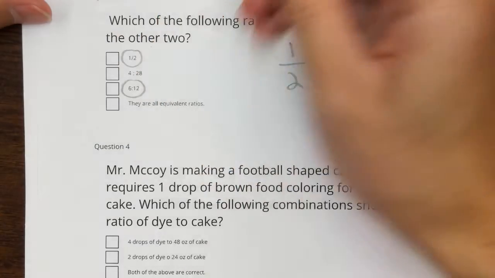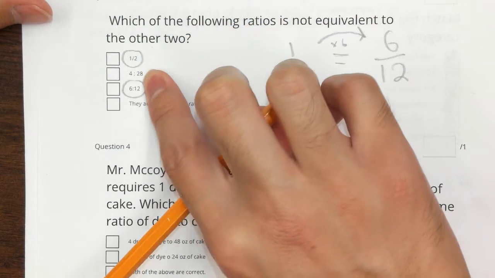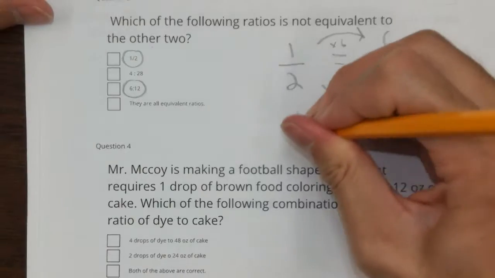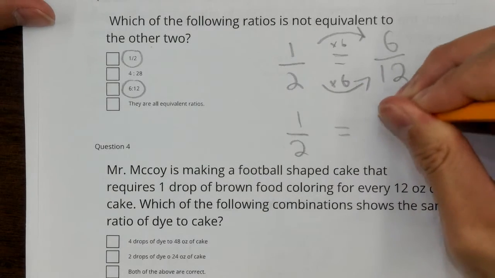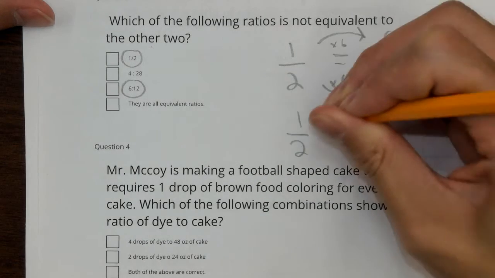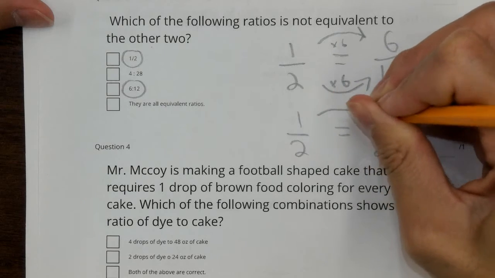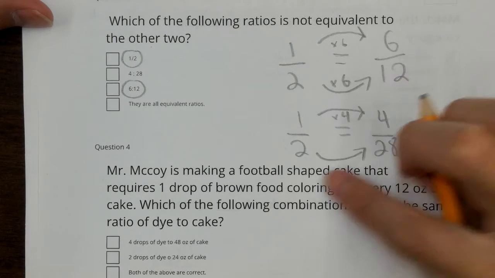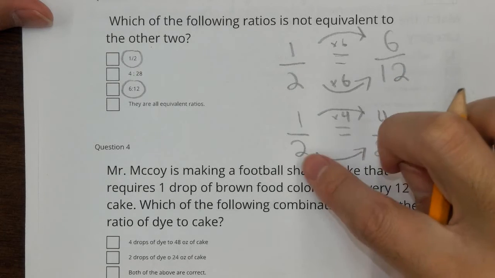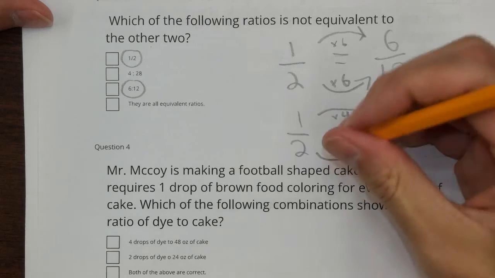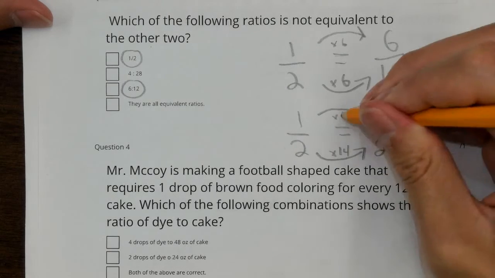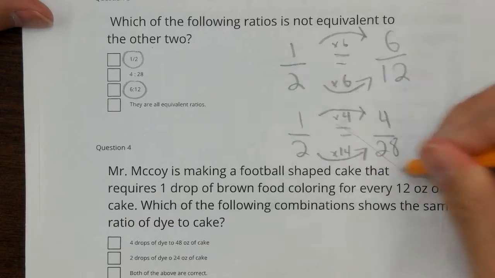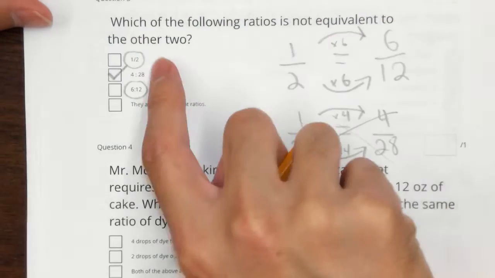So these check out. Let's see if 1/2 equals 4 over 28. Let's check. The jump from 1 to 4 is times 4. The jump from 2 to 28 is not times 4 because 2 times 4 is 8, not 28. It's times 14, so it's not the same jump on the top and the bottom, so no, that is not equivalent. So your answer is 4 over 28, because it asks you which one is not equivalent.